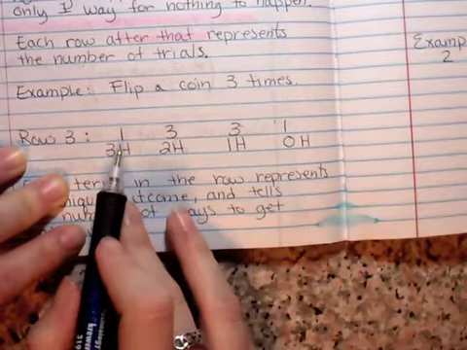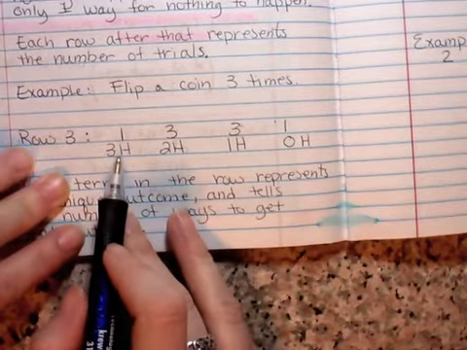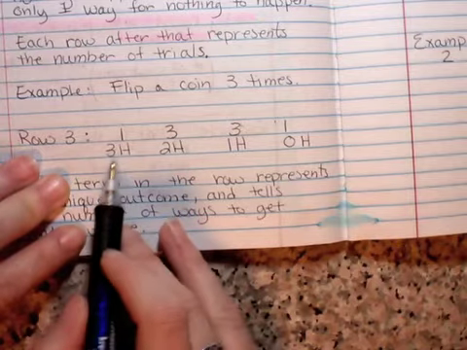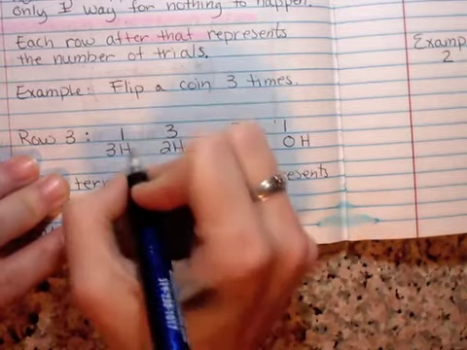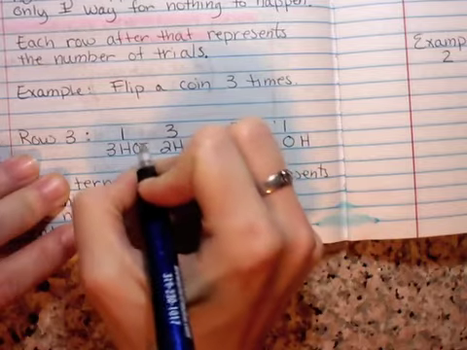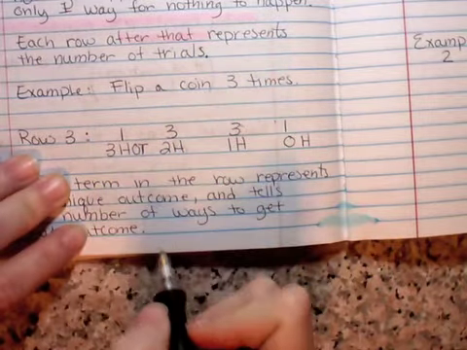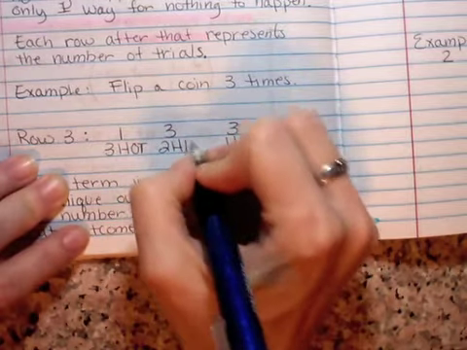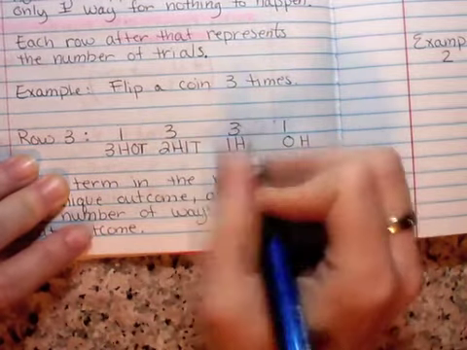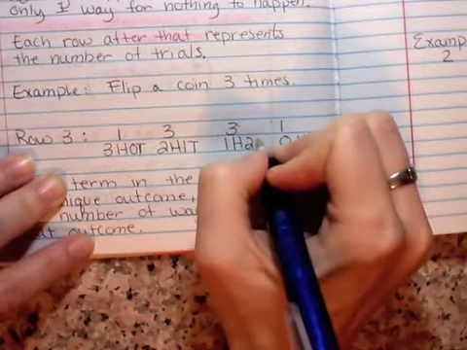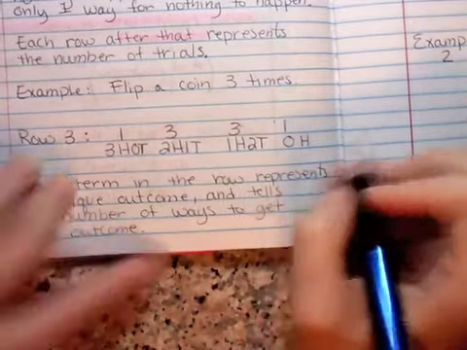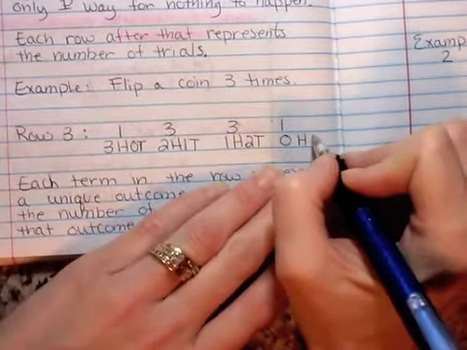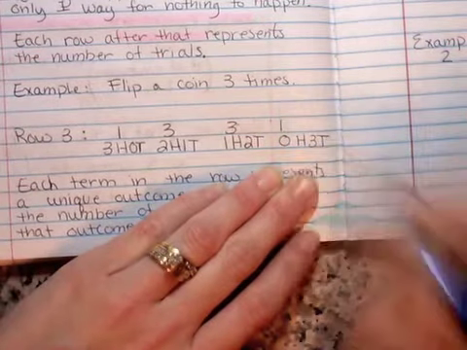Since we were flipping a coin, our only 2 choices were heads or tails. If we got all 3 heads, we got 0 tails. So it also represents the probability of getting 0 tails. Or when we get 2 heads, then we had to have gotten 1 tail. Or if we got 1 head, we had to have gotten 2 tails. Or if we got 0 heads, we had to have gotten 3 tails.